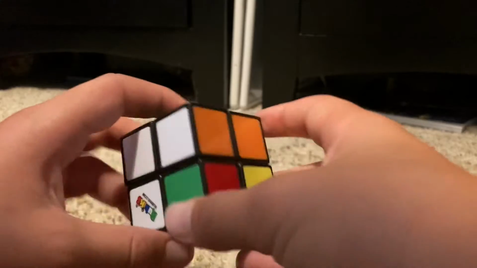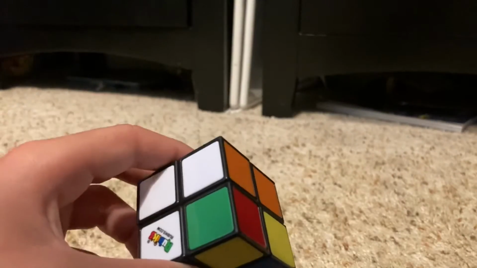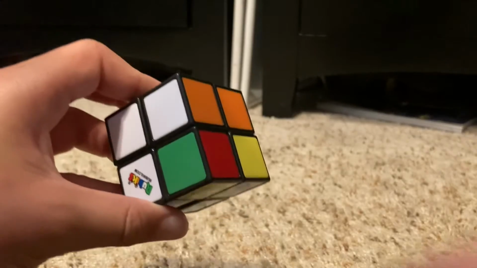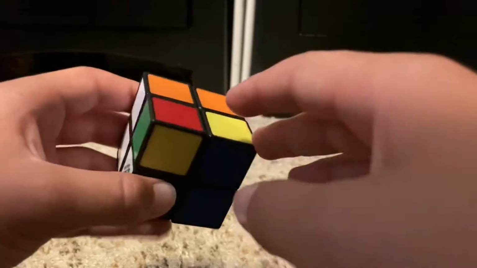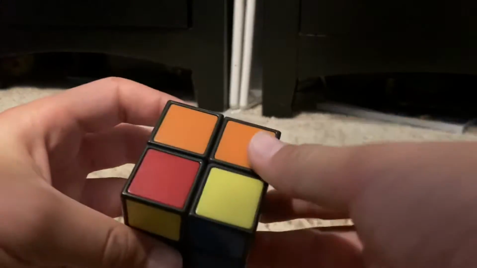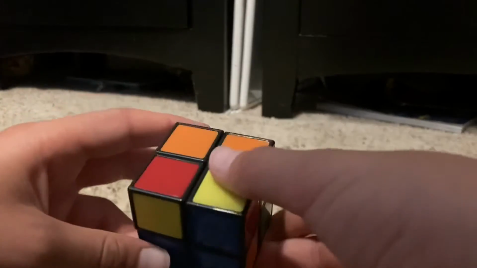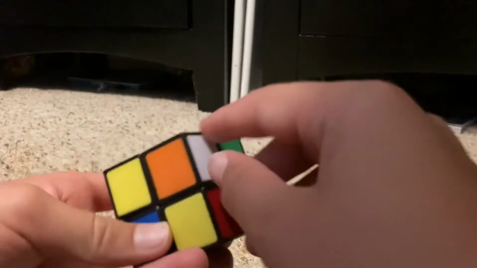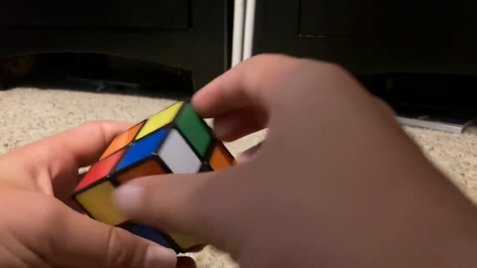Super duper easy. Now, when you get to the last white corner piece that you need, it doesn't even matter how you arrange it. You just have to find it. Oh, well, in this case, it's on the back. So when it's on the back here, all you need to do is turn this like that.